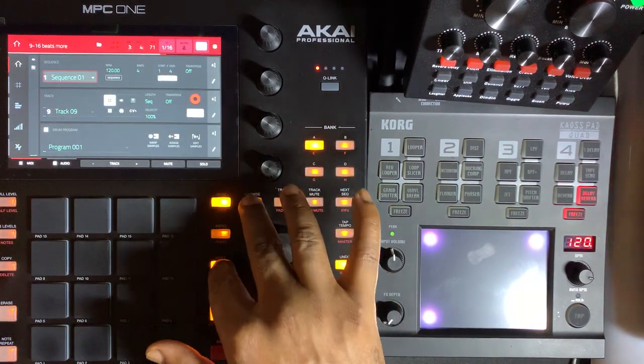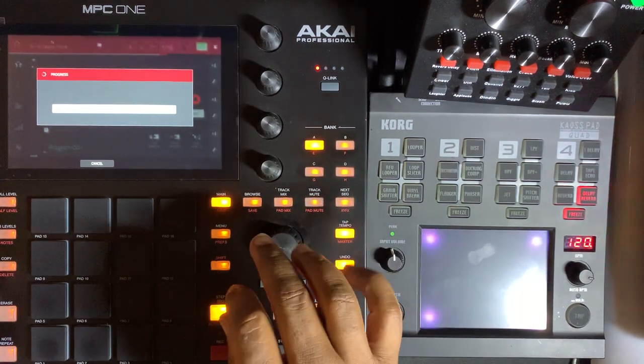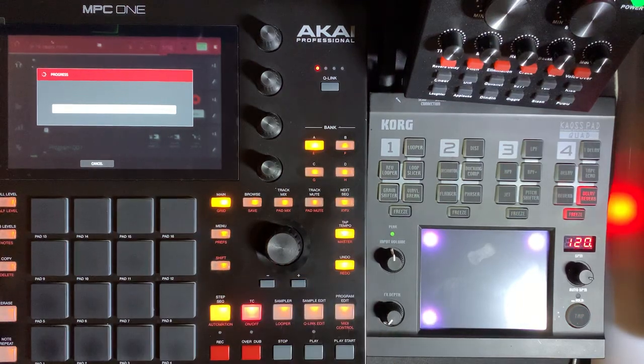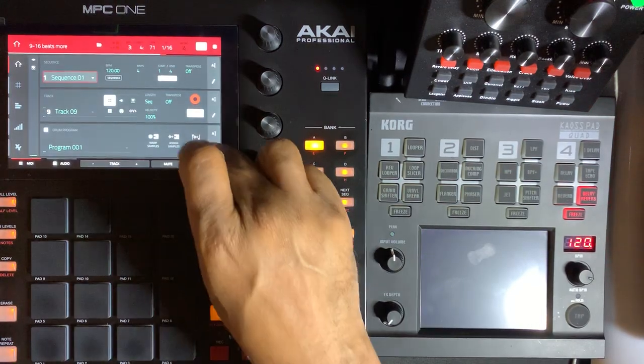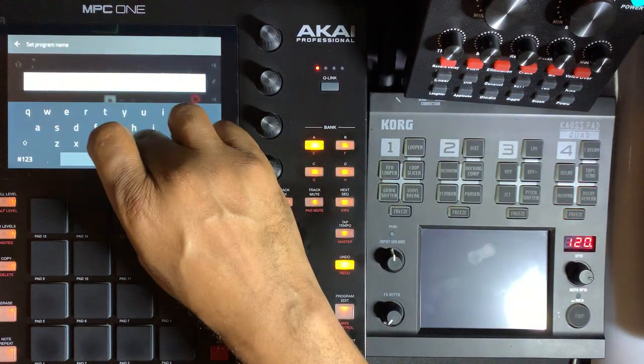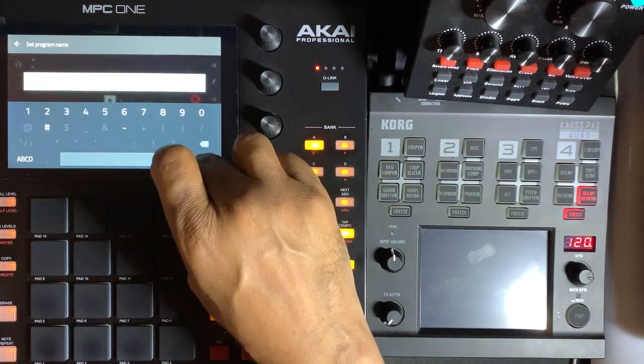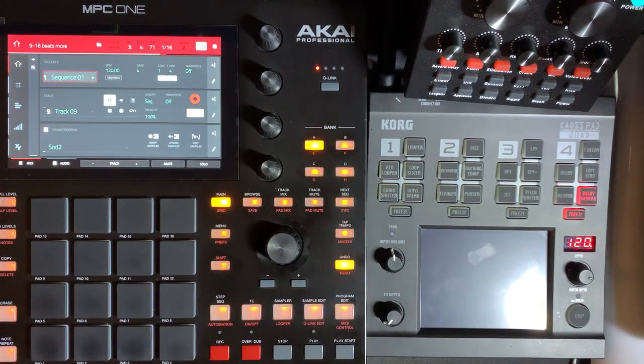Okay, so now we'll save. I don't know what piece I'm going to bring. Maybe we'll bring several pieces. Okay, we'll call this sound 2, so we don't accidentally write over if we import something.